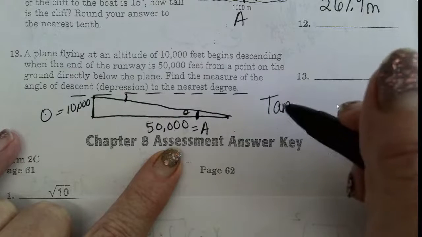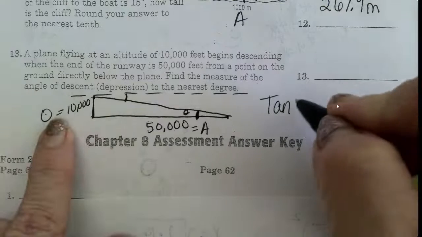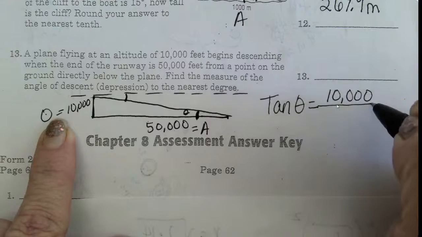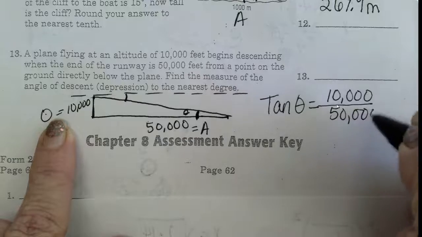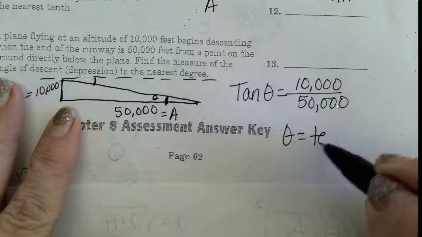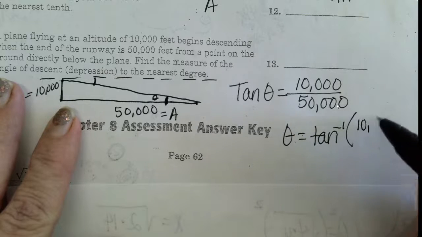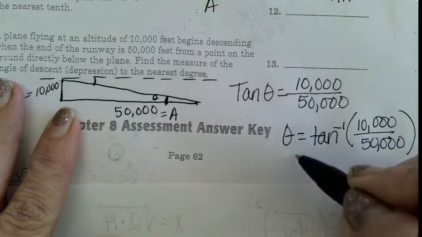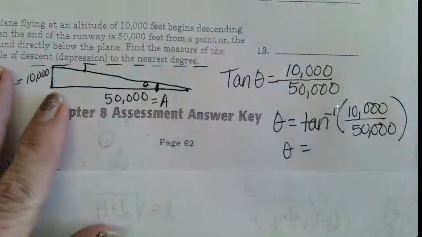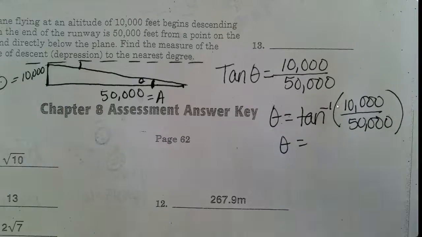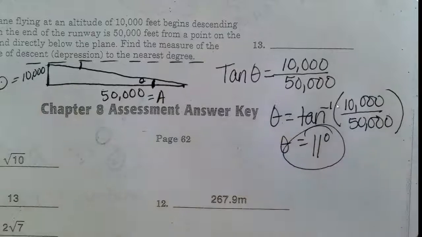Okay, so tangent of our unknown angle is opposite over adjacent, right? And then because we're finding the angle, we will do the inverse of tangent of our opposite over adjacent. So when you plug that in, what do you get? 11. That's our answer. All right.